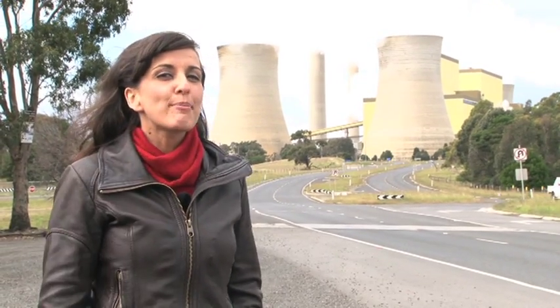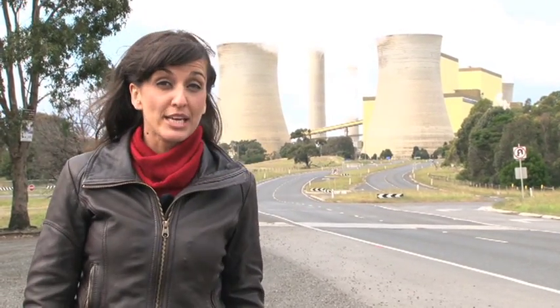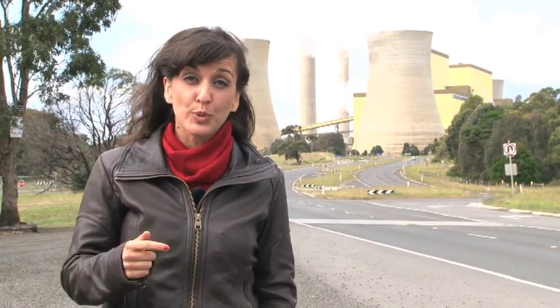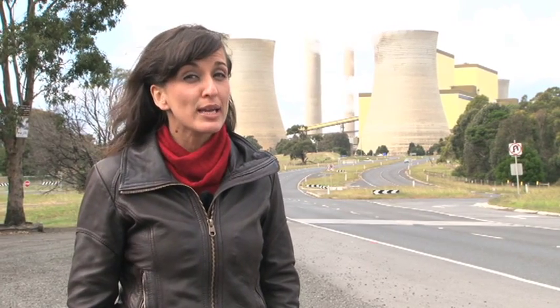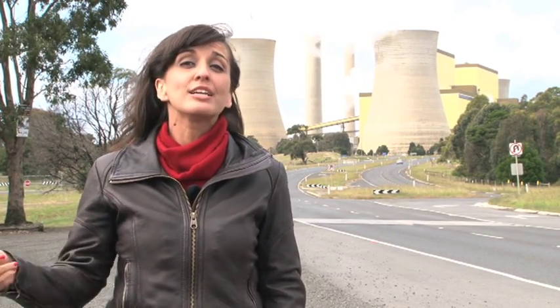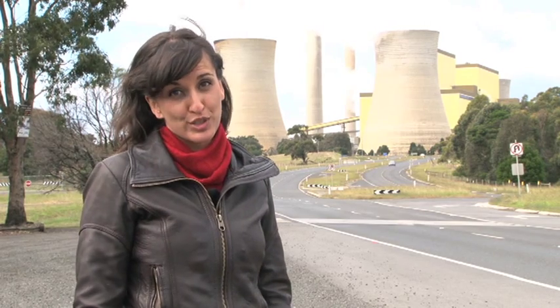Step 1 is where we capture all that CO2 coming out of our power stations. Step 2 is where we change all that CO2 gas into a liquid by pressurising it. And step 3 is where we put our liquid-like CO2 into pipelines and inject it underground for long-term storage.